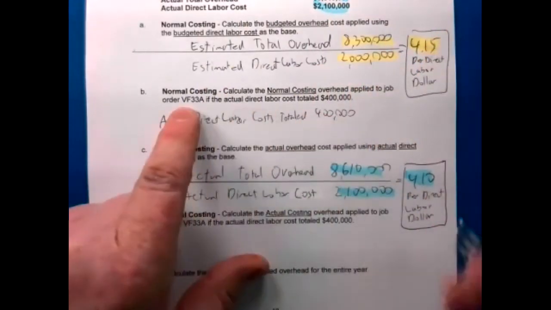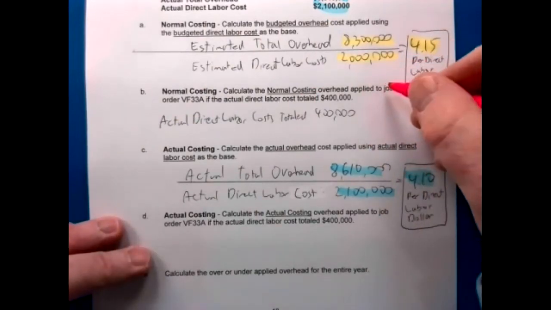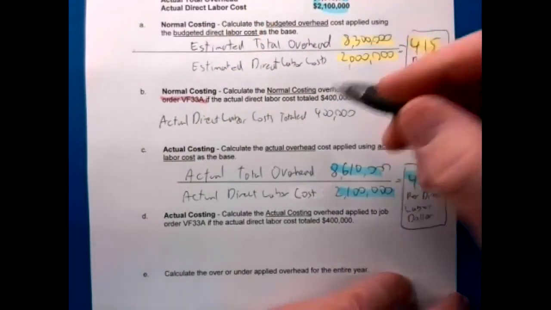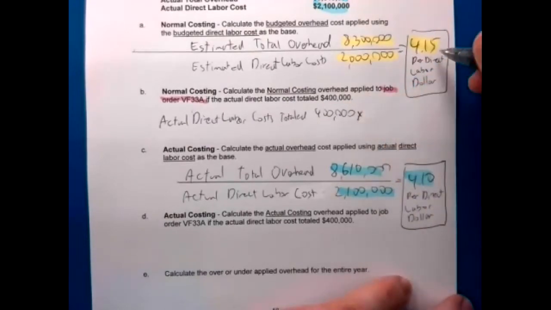All right, so for this job, so this is for job order. Now, there might be dozens of jobs, but this is for job order BF or 33.8. The direct labor costs for this, so they would apply overhead at this rate.